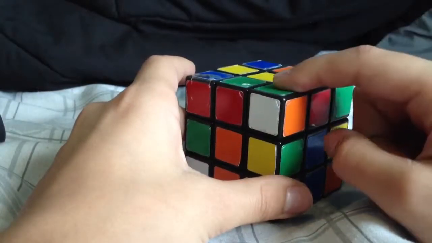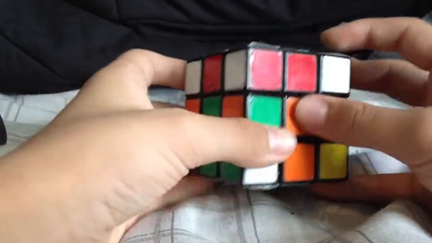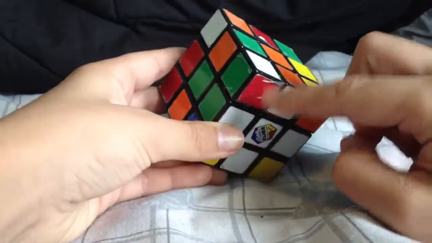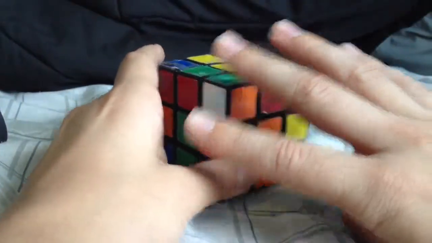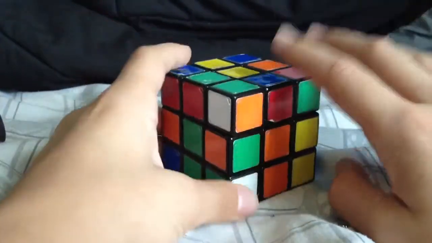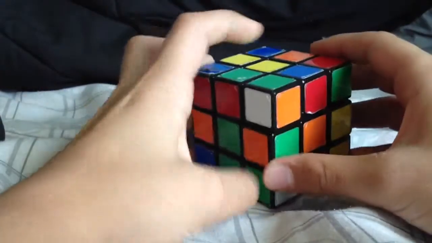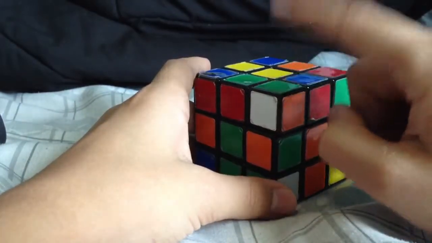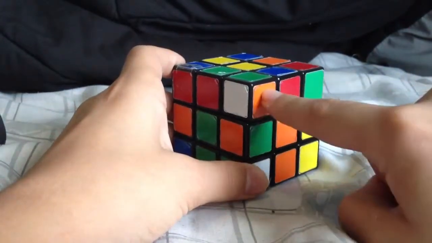So this is green, white, and orange. Here's green, white, and orange. So I need to move this over here so that it's under where it's supposed to go, which is right there. And there are 4 ways that a corner can be. It can be down here in this bottom layer, or in this top layer, and the white can be facing upward, like it is right now, or it can be facing this way.